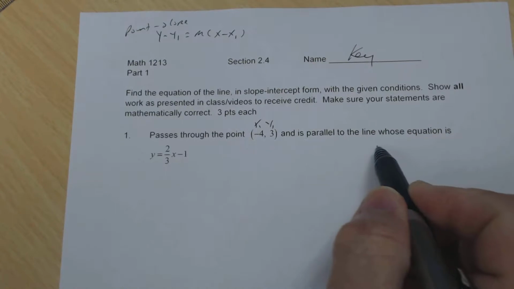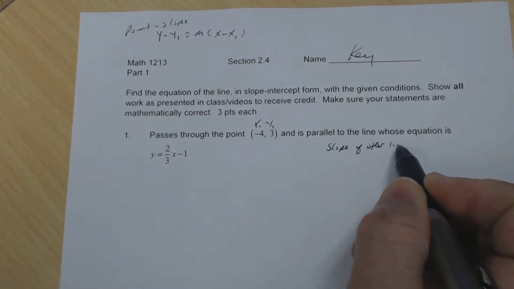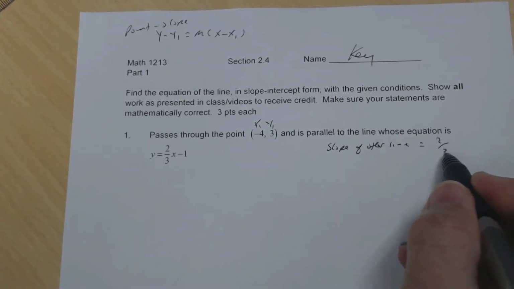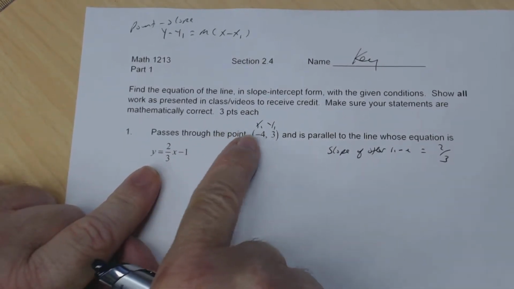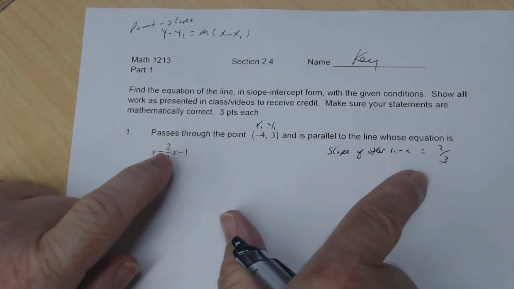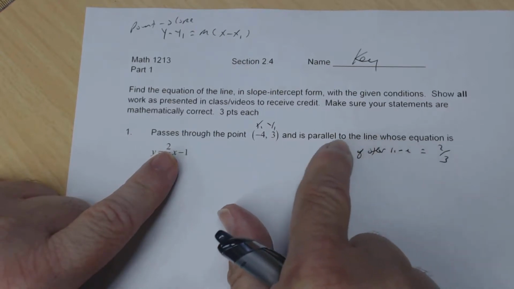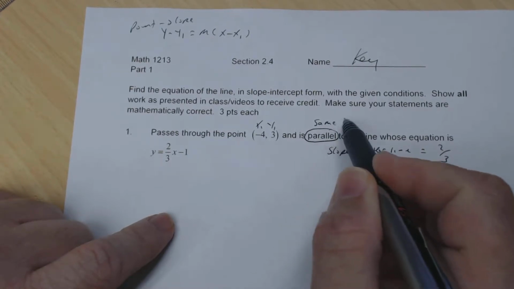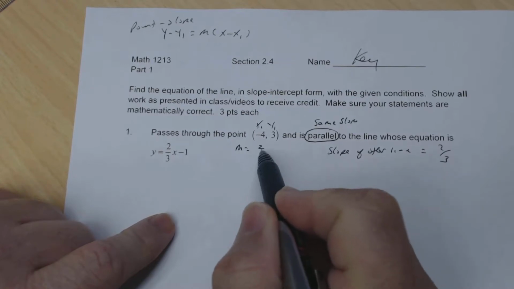So the slope of this other line is 2/3. Okay, so the slope of this line right here is 2/3. So the slope of the line you're interested in, the slope of this line that contains this point, is also 2/3. And the reason it's also 2/3 is because they are parallel. So remember, parallel lines have the same slope.